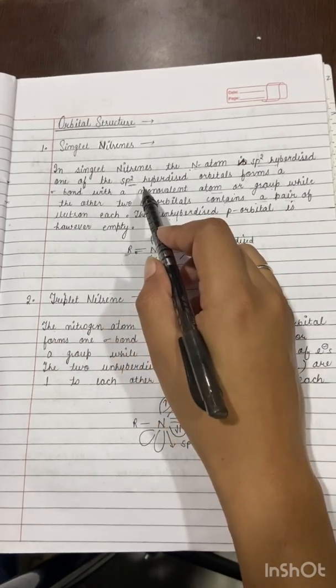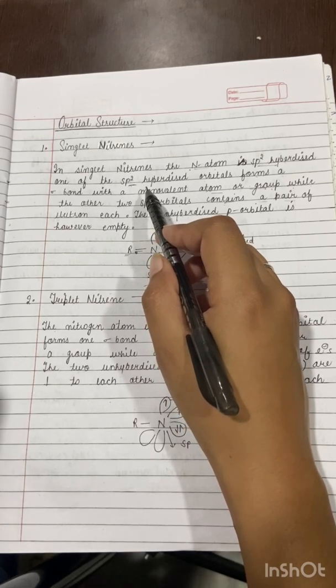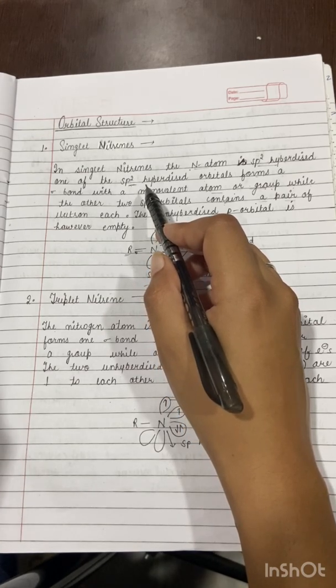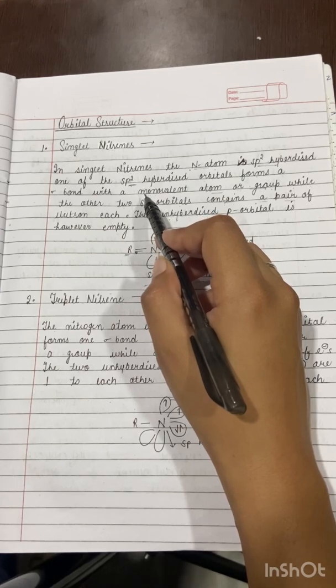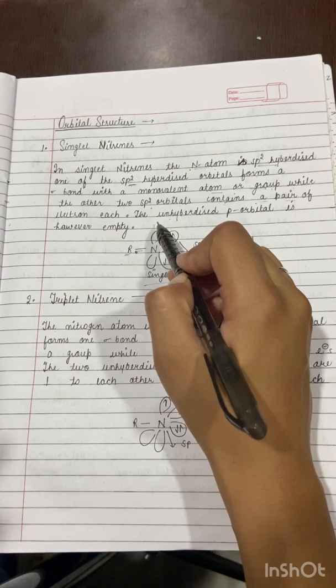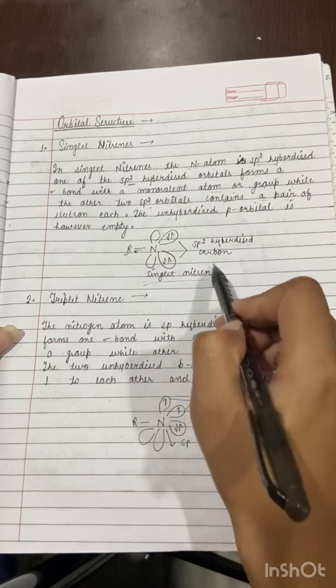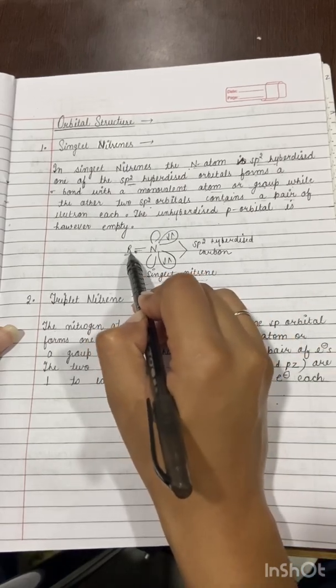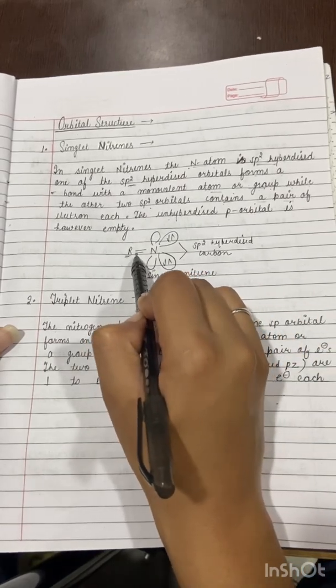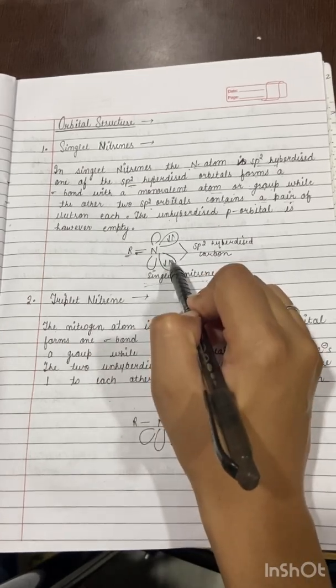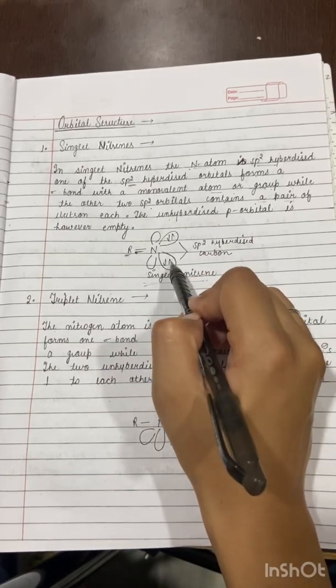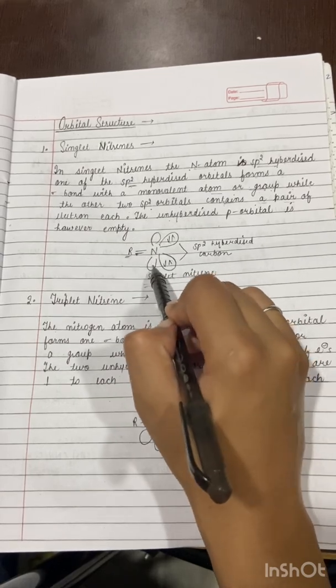This is the representation of the nitrene. This is the monovalent atom or group. This is the sigma bond. These are the 2 sp2 hybridized orbitals which contain a pair of electrons each, and this is the unhybridized p orbital which is empty.